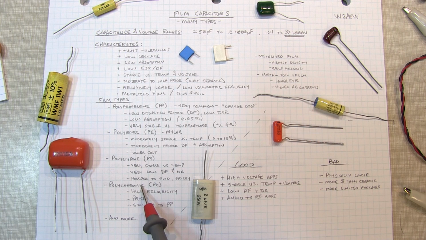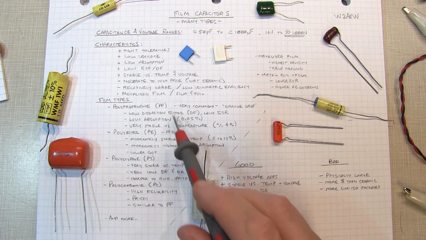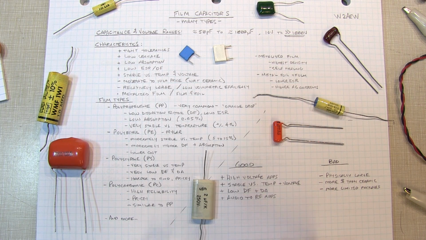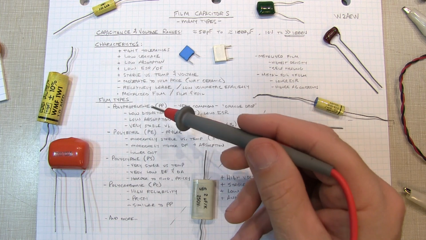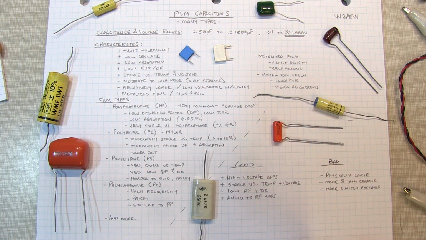Polycarbonate caps have very high reliability, and they're also pretty pricey. Performance is about the same as the polypropylene. There are lots of other types of films that are used, and you almost have to look up and see what the characteristics are. But the two most common that you'll come across will be the polypropylene or the polyester, with the polypropylene generally being the higher performance of the two.